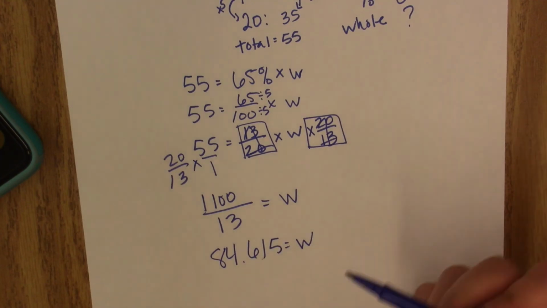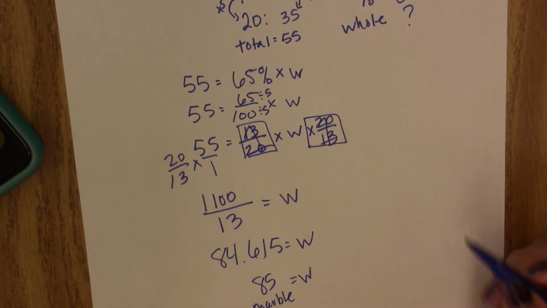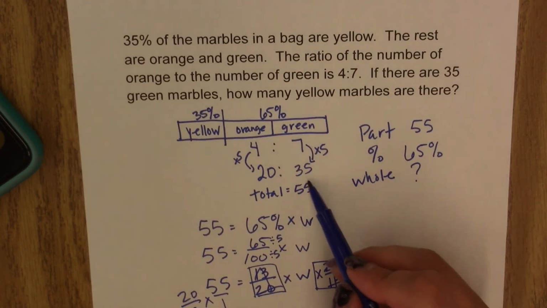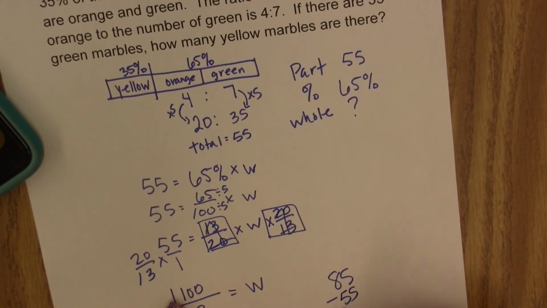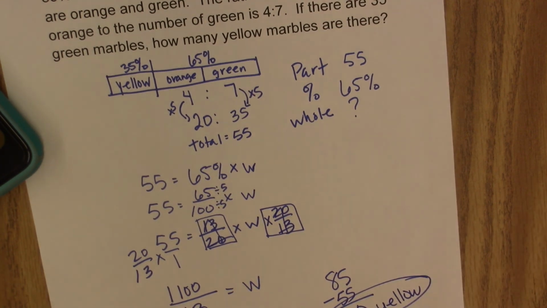So let's round that up, and let's say that we have a total of 85 marbles in the bag. So if we have a total of 85 and we take out our total that we found here of orange and green, that would leave us with a total of 30 yellow marbles.